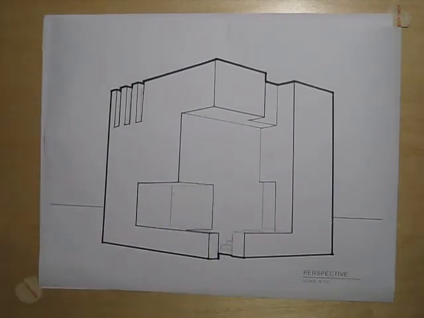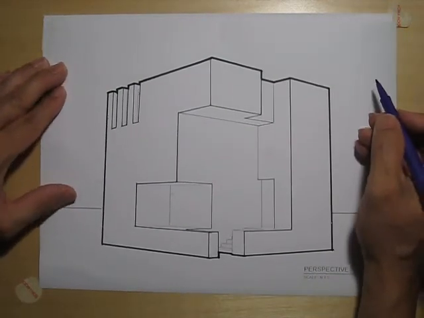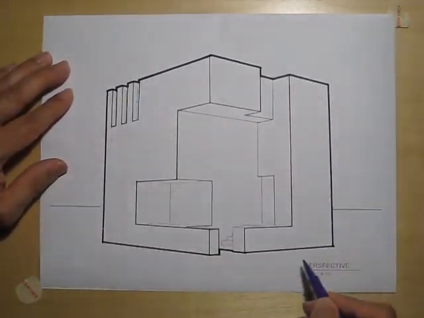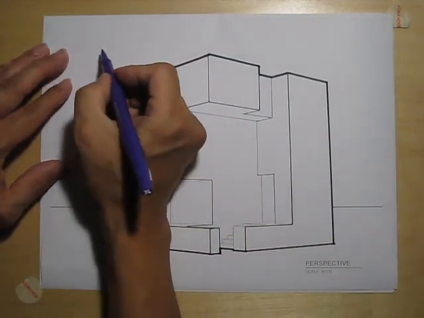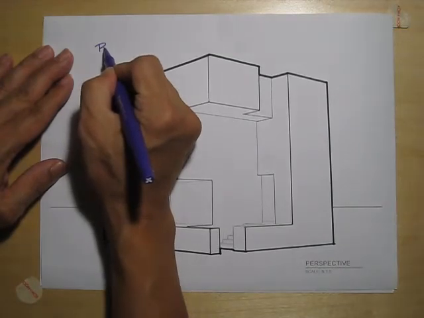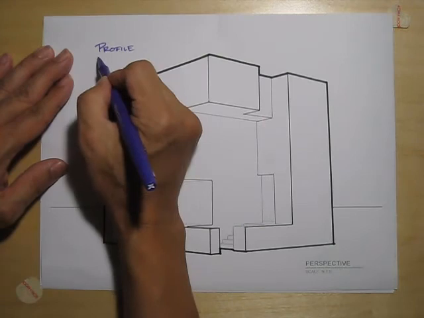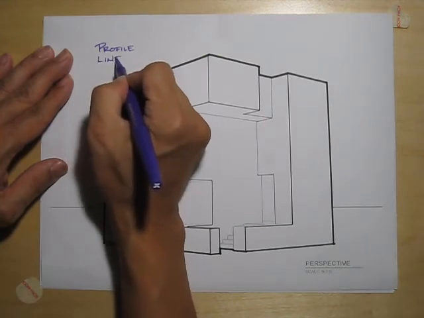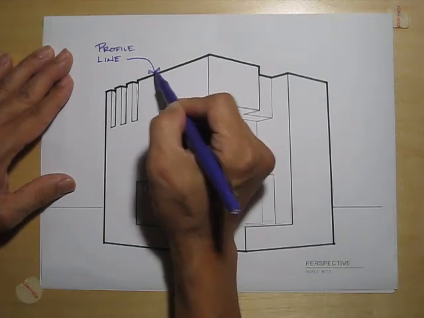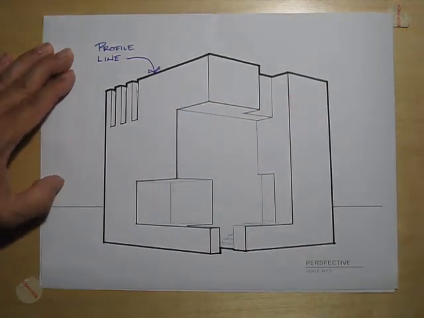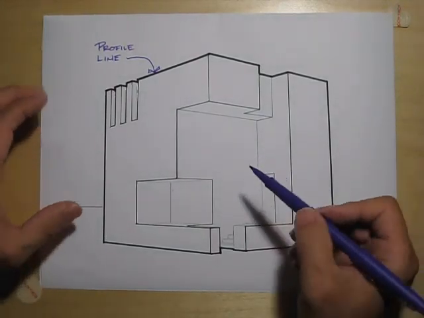So we have the profile line. So everything on the profile, the exterior, the extent of the object that you're drawing would be profile. Profile line is this guy right here, and then we have the elevation line, which might be these guys.